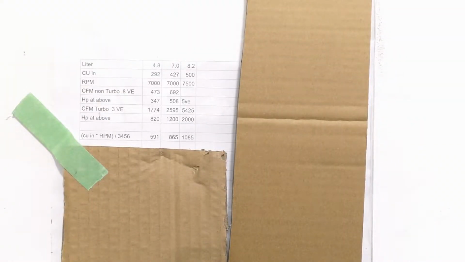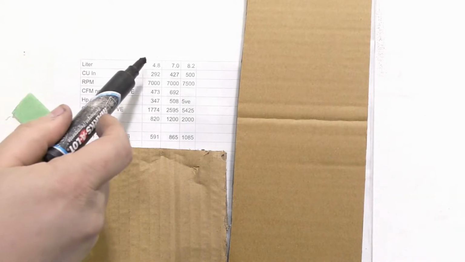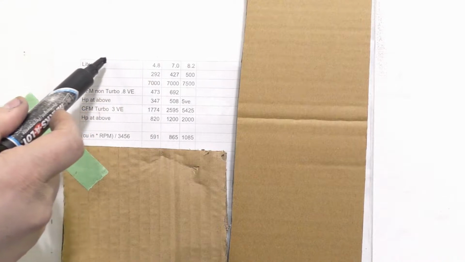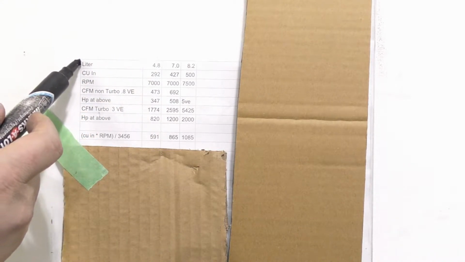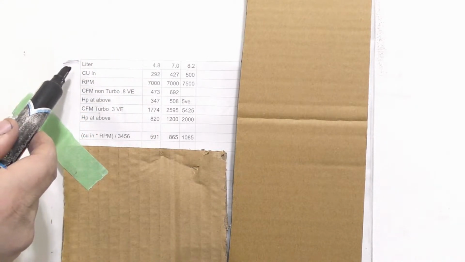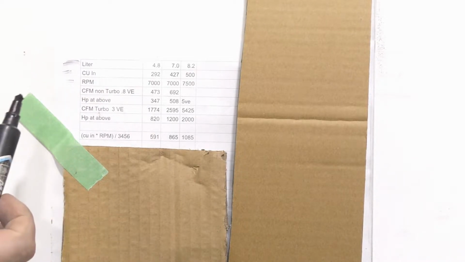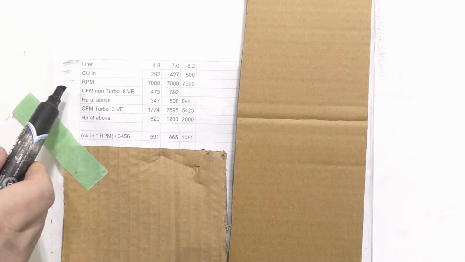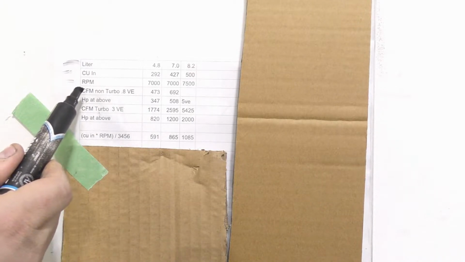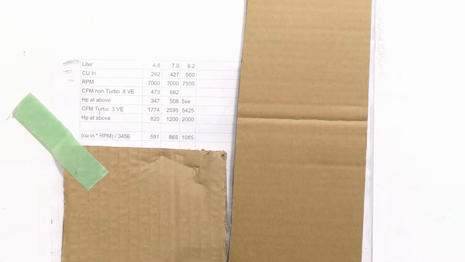Alright, so over here on the board we got some figures. Hopefully you can see what I'm looking at. If not, I'll probably have to edit something else in. But you can see up across the top here, this is where we got how many liters a car has, cubic inch, maximum RPM, and then we start getting into CFM, cubic feet per minute.